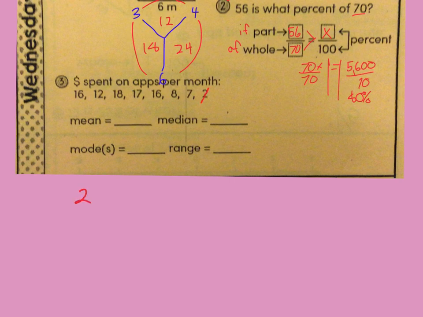No 3s, no 4s, no 5s, no 6s. There's a 7 and an 8. No 9, 10, 11. There's a 12. Then we have 2 16s, a 17, and an 18.